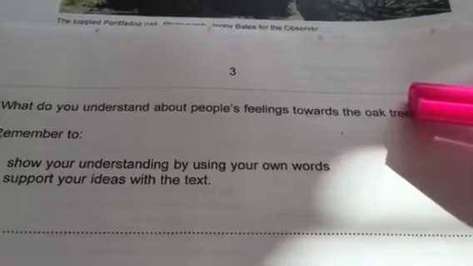Okay, but 100% for this question, again, make sure you're answering the question, because I have seen people do a really nice evidence explain, but they haven't actually answered the question. So it has to be about people's feelings towards the oak tree, and that part is really important. Okay, once you've done that, move on to video, I think we're on video 4 now, moving on to question 2.